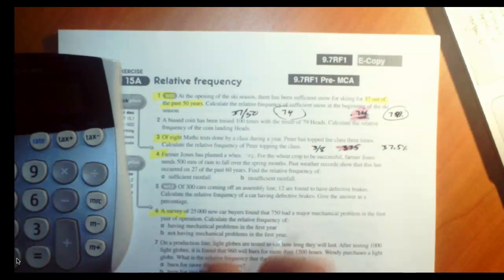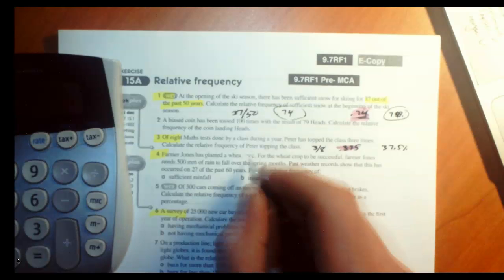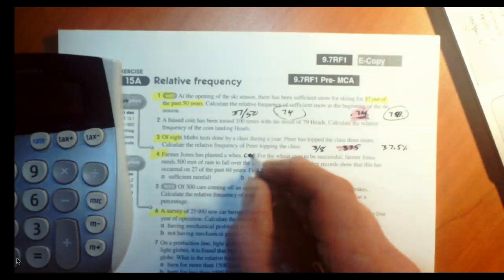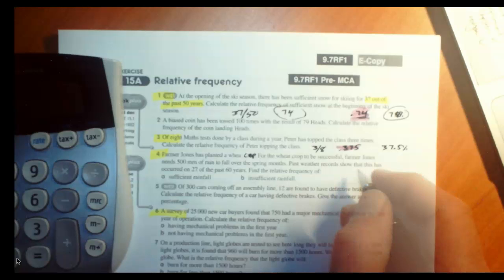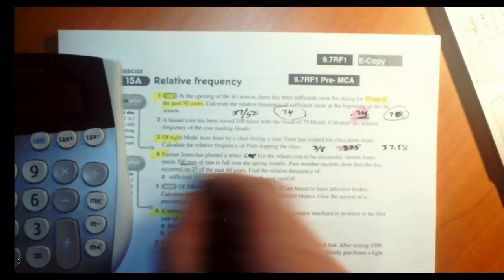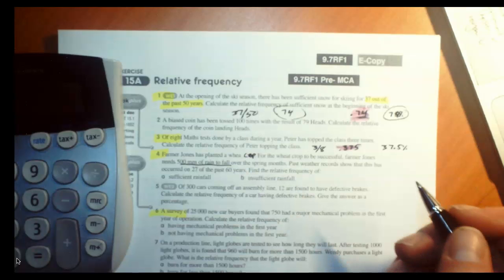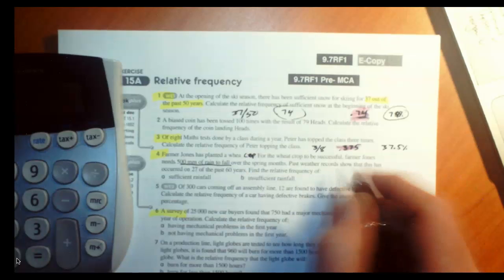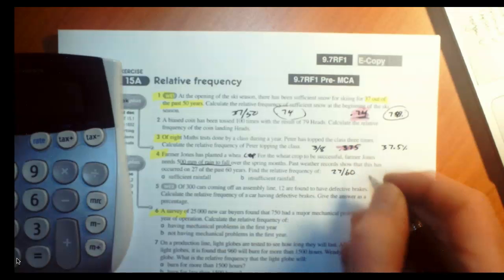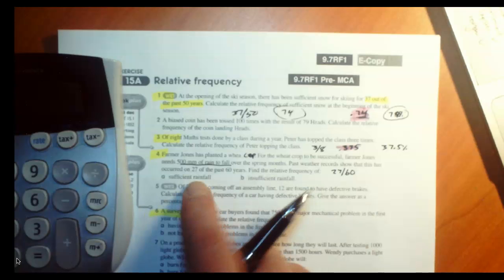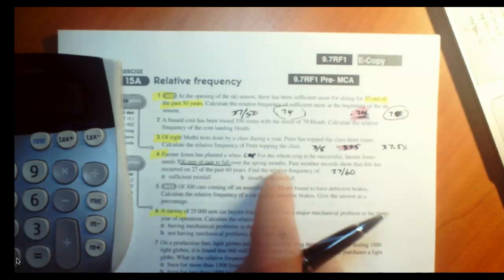All right, Farmer Jones has planted a wheat crop. For the wheat crop to be successful, Farmer Jones needs 500 millimeters of rain to fall over the spring months. Past weather records show that this has happened 27 of the past 60 years. Find the relative frequency of sufficient rainfall. So they've gotten the rainfall 27 out of 60.